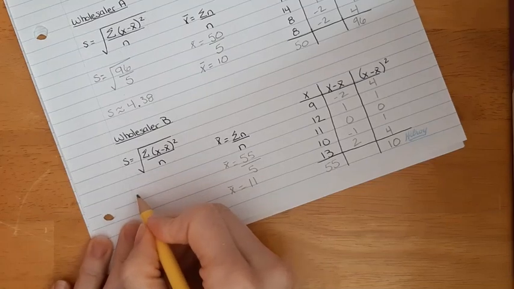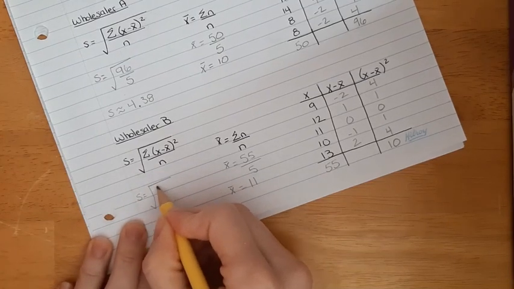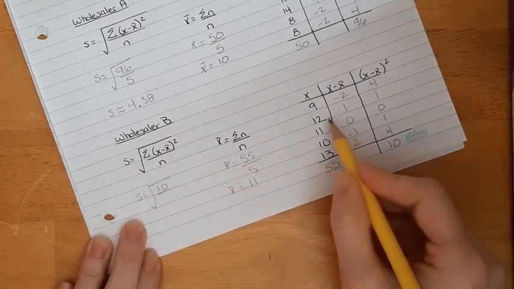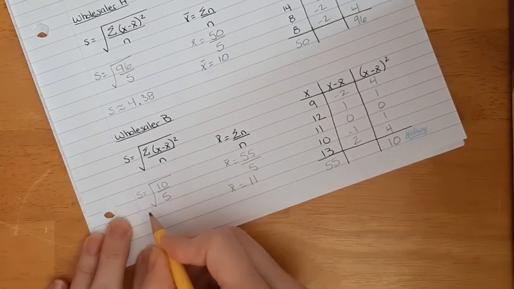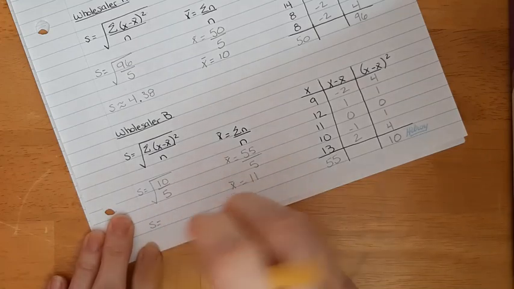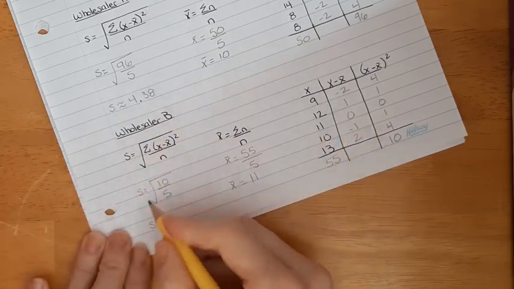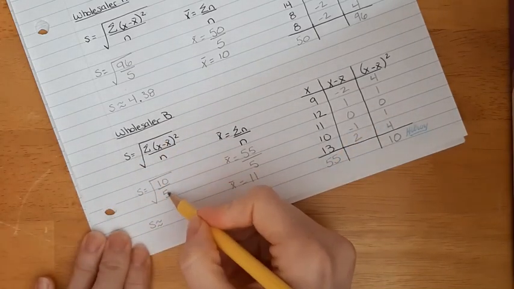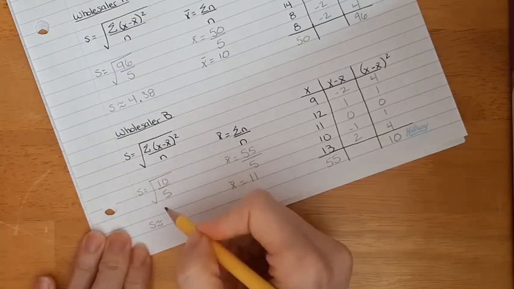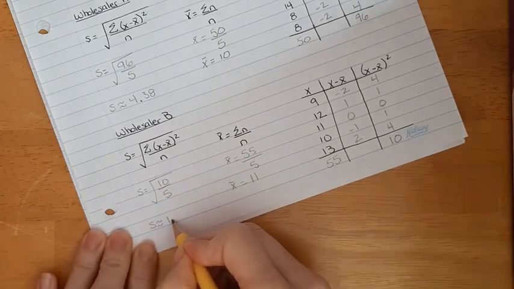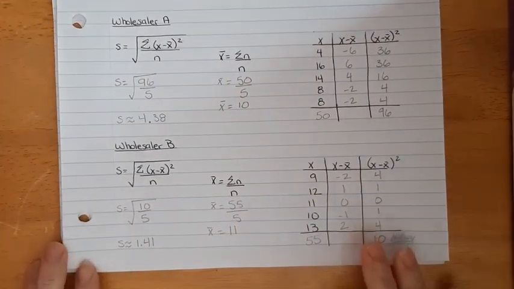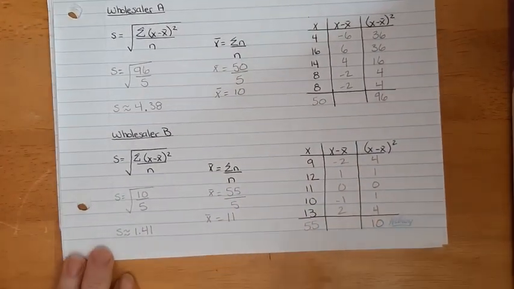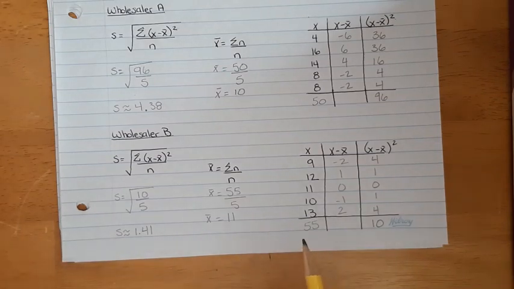Then over to my formula, I've got the square root of 10 over the number of values I had, which was 5. Again, not equals, because I'm going to round this, approximately. I would do that division, 2, so I'm looking at the square root of 2. So it's approximately 1.41. Now that you have the standard deviation for both wholesalers, you can make some conclusions about which wholesaler you might want to go with.